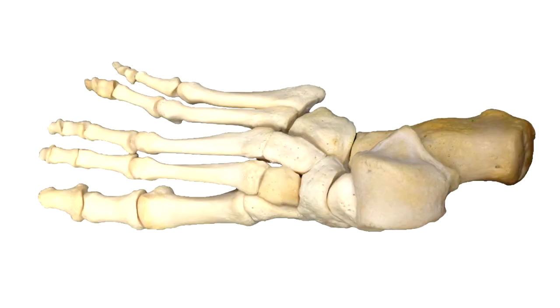Now here's a foot from above. Again, we see all of these tarsals. Here's tarsals in general, and I'm only going to do 2 total tarsals. That keeps things simplified. The 2 tarsals I want to do is this one right here. This is the one that's on top. This is called the talus.